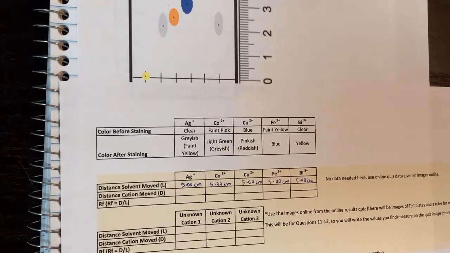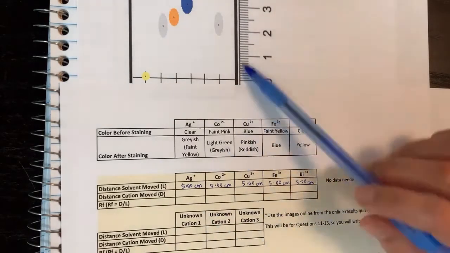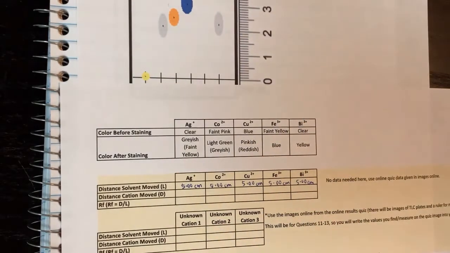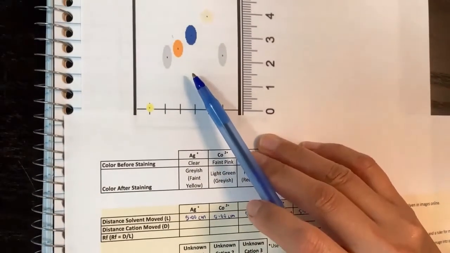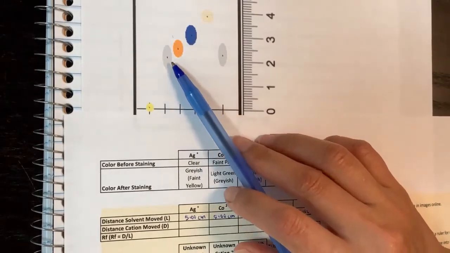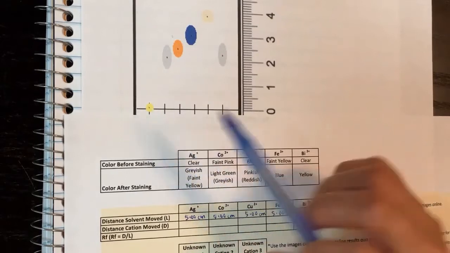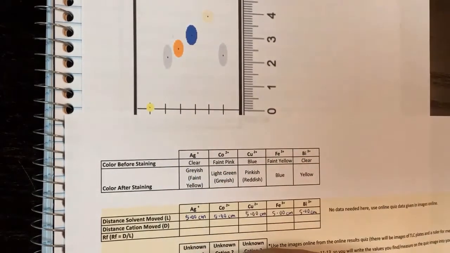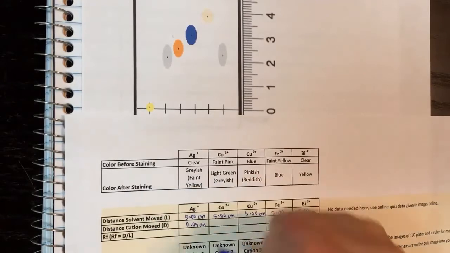I'll show you an example. I'll probably do just a couple and you can finish the rest on your own. In this case, I only have one cation, which is going to be that one. You want to make sure for every dot you mark where the center is, and then look at the distance from 0 to the center. This is really, really close, so I would say about 0.05 centimeters.